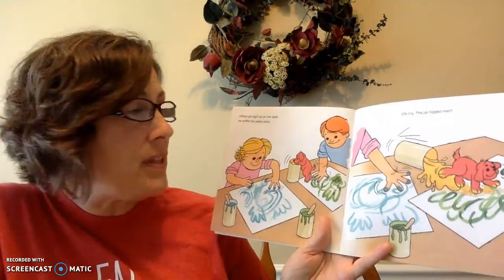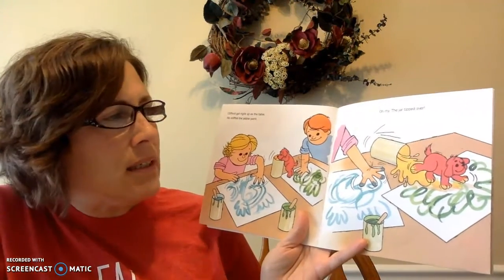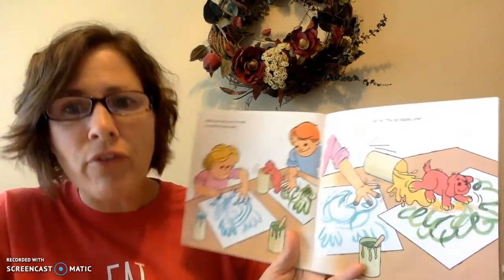Clifford got right up on the table. He sniffed the yellow paint. Oh my, the jar tipped over.